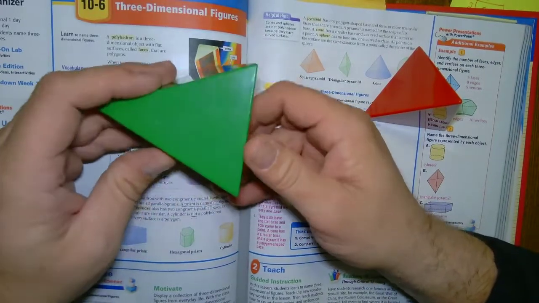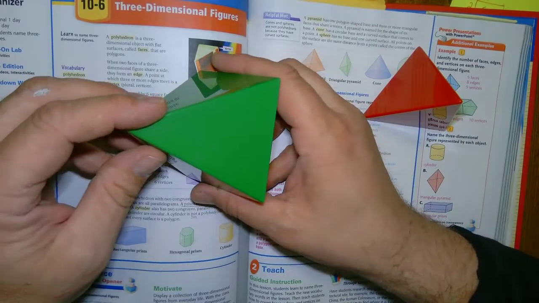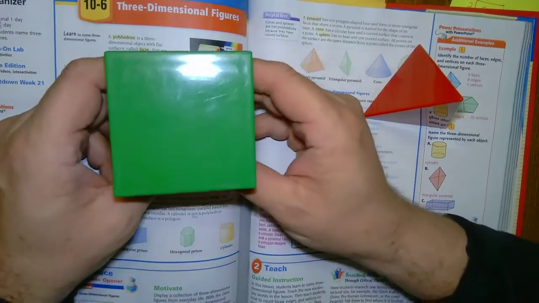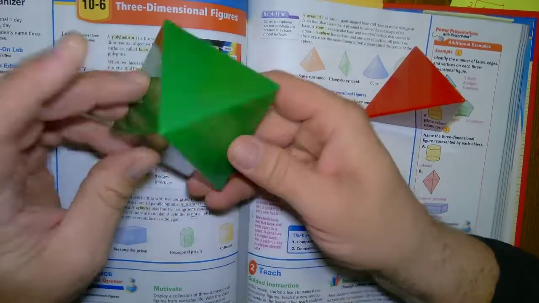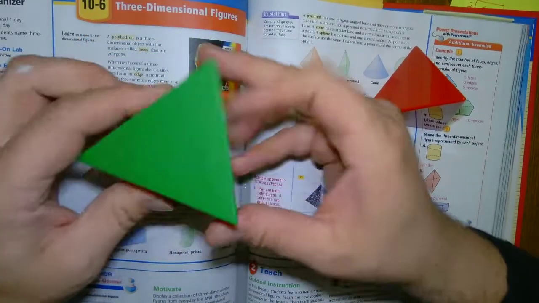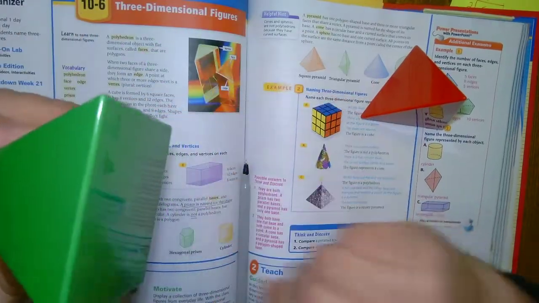And pyramids get their names from their bases. So this particular one is a square. So this is what is known as a square pyramid, right? Square base, triangle, triangle, triangle, triangle. So it is a square pyramid.